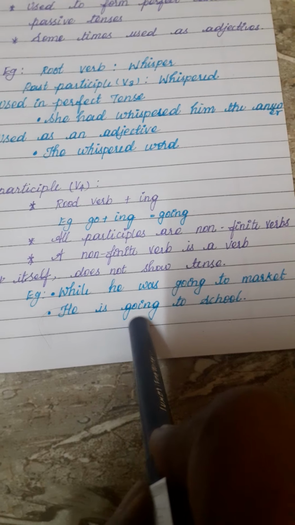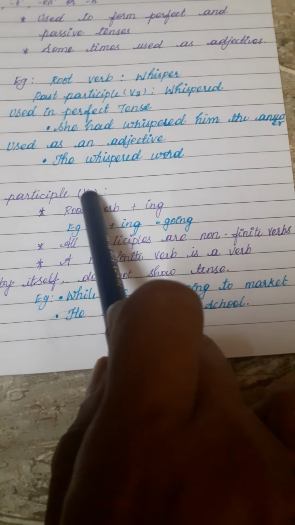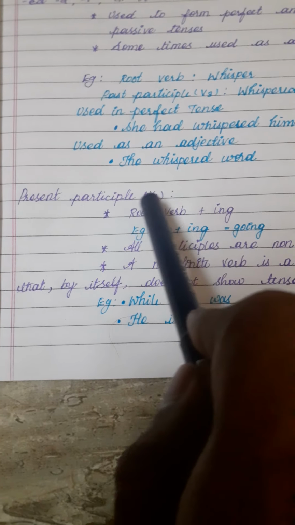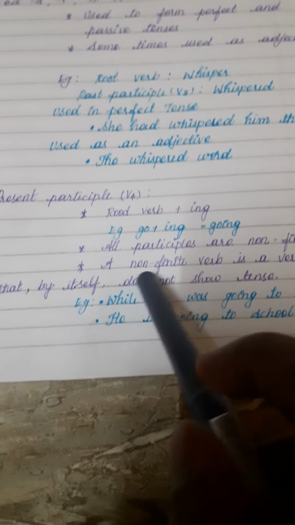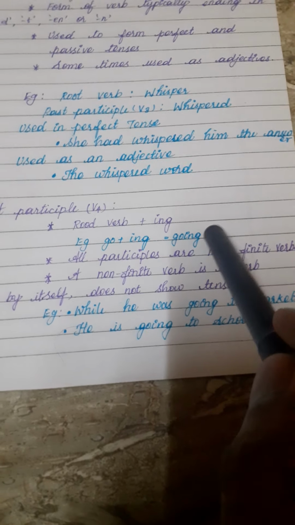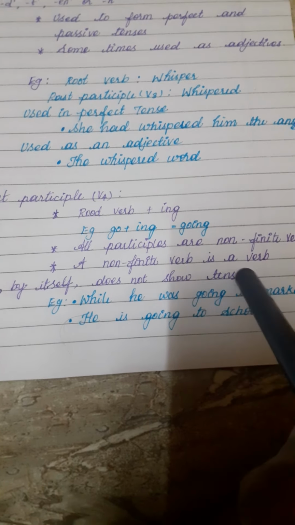I have used the same going. This going is the V4 form of the verb, that is the present participle form. As per our rule, present participles are non-finite. Non-finite means does not show tense.